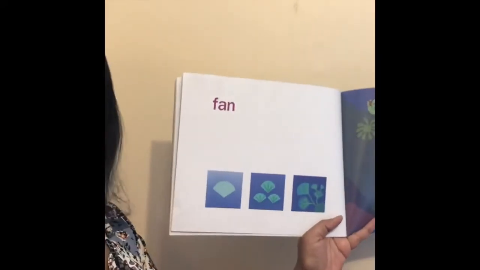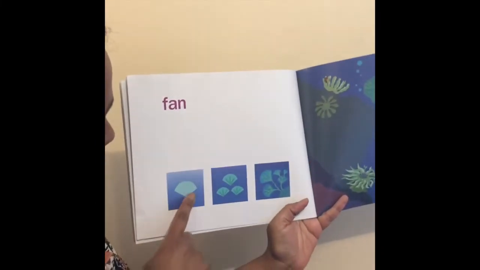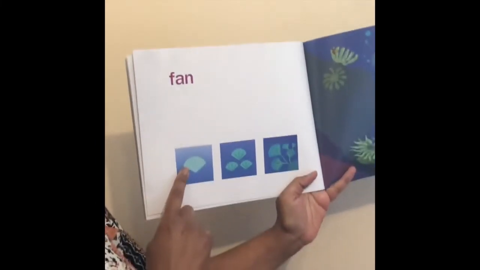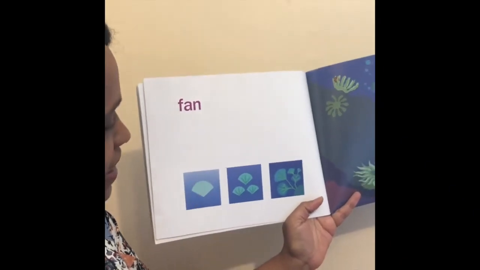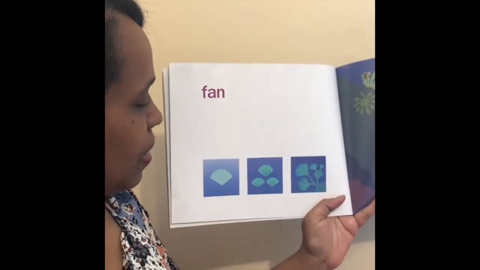Our next shape is a fan. It's a fan. Let's look at the shape of a fan. Two lines and then a round top. That's a fan. And let's see what the illustrator made out of the fan for the ocean.